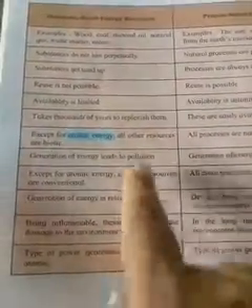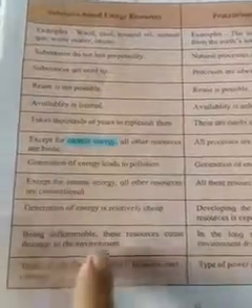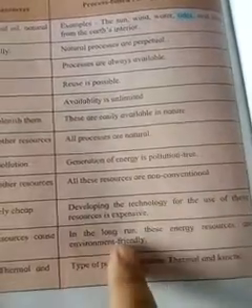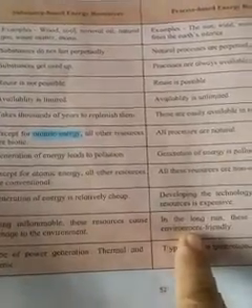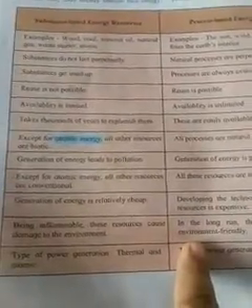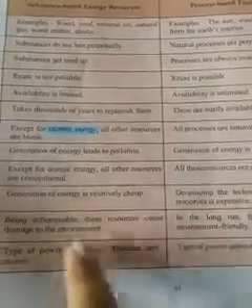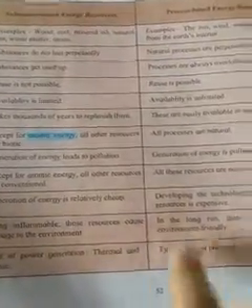In the long run these energy resources are environment friendly, meaning this energy resource causes no damage to the environment.